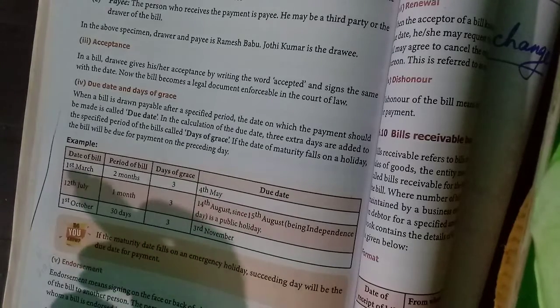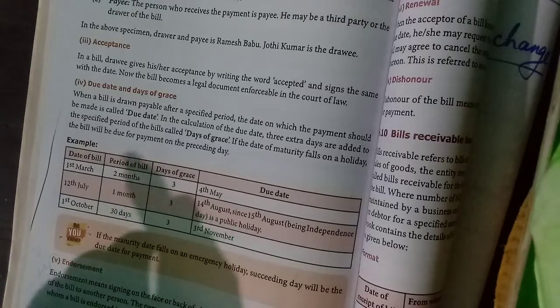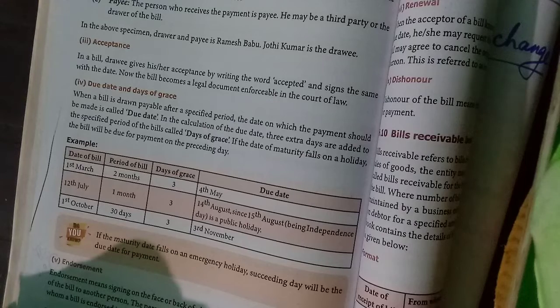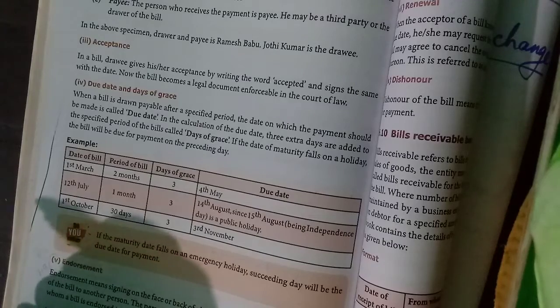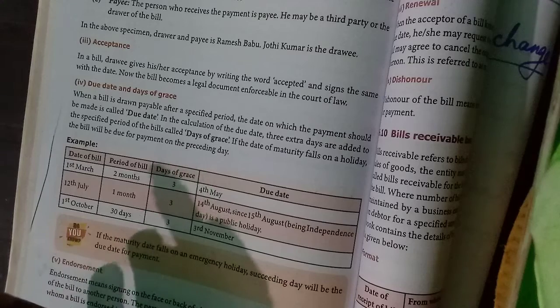But if the due date falls on a government holiday, a public holiday, the previous day will be considered as the due date. But if that due date falls on an emergency holiday, all of a sudden, not like corona, but many days of holidays due to heavy rain, or our main leader may pass away, then that day, the succeeding day, the next day, will be the due date.